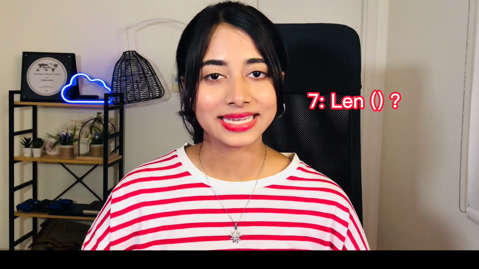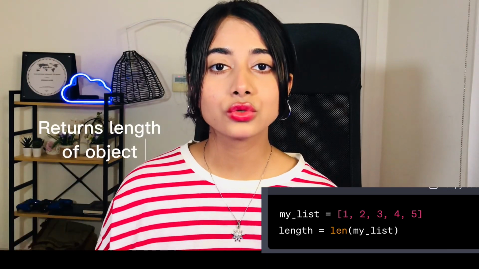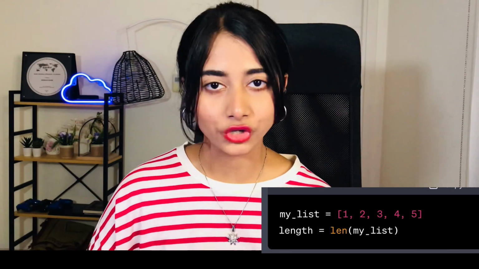Use this len function to get to know the length of any list, array, or whatever the user input. This function is used to return the length of any object in Python.